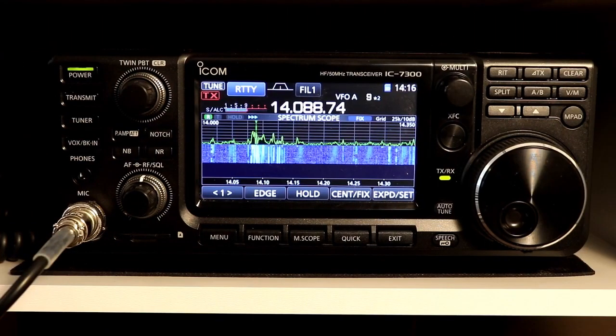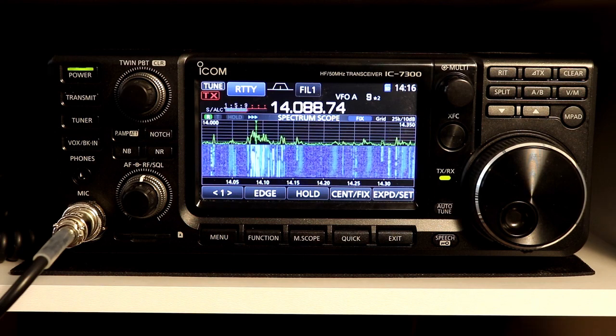As I'm recording this weekend, it is the CQ WPX RTTY contest, the worldwide RTTY contest. So, as you can see, 20 meters is pretty full with the RTTY activity going on. So this seemed like a good time to take a look at some of the RTTY functions that are built into the 7300.